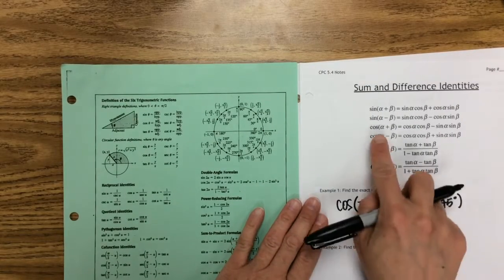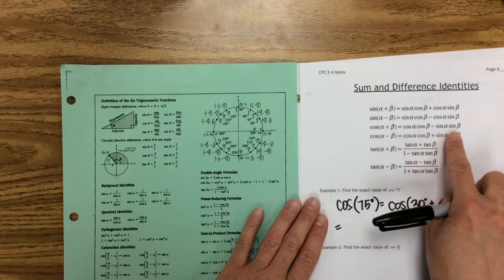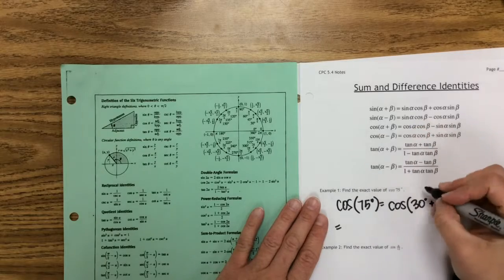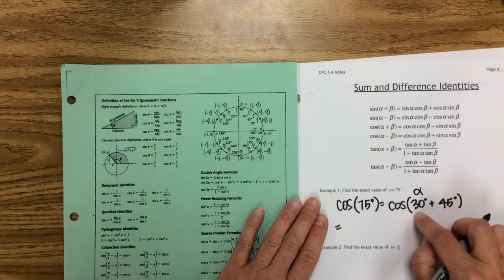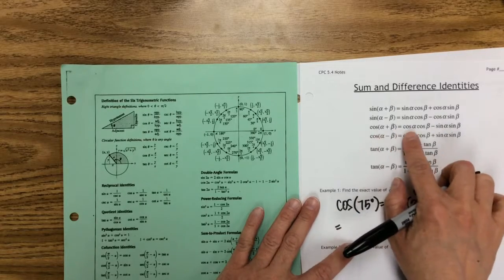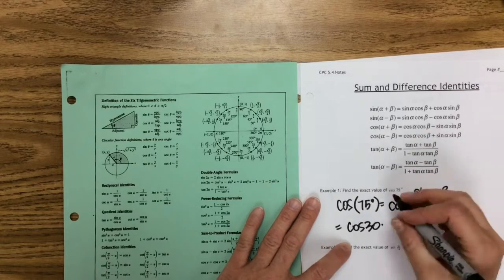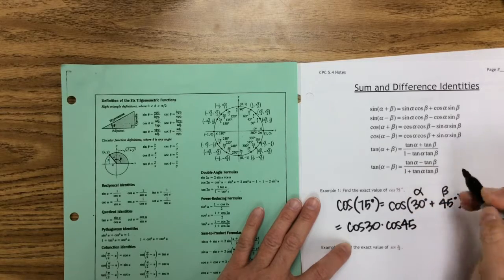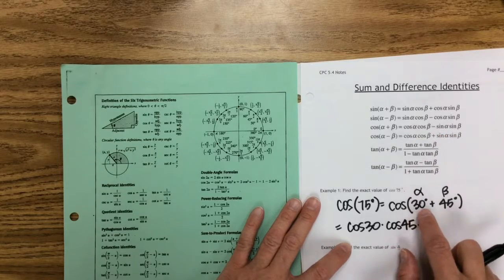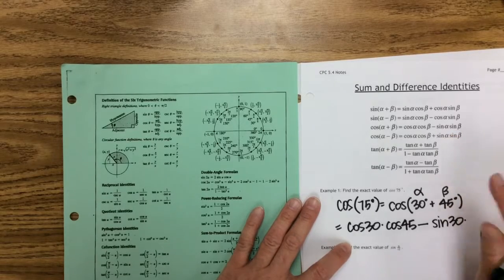For cosine of 2 angles added together, I'm going to use that third equation. So I'm going to do cosine of alpha, cosine of beta, minus sine of alpha, sine of beta. These alpha and beta represent these 2 angles. So every time I see an alpha, I'm going to use 30 degrees. And every time I see a beta, I'm going to use 45. So cosine of alpha would be cosine of 30. Cosine of beta would be cosine of 45. And then it's minus. Sine of alpha would be sine of 30. And sine of beta would be sine of 45.